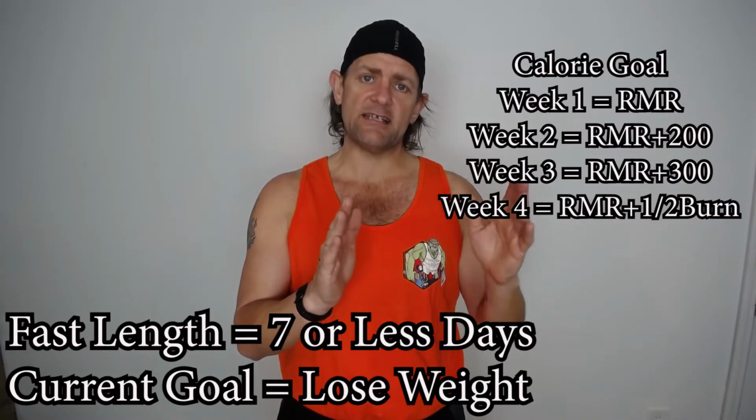If you have fasted for 7 or less days, let's start with that, 7 or less days, and your goal is to lose weight, still want to lose weight, then the first thing you're going to calculate is your RMR, your new RMR at your current weight and your current level of activity, if you expect to keep that level of activity up. If your level of activity is going to decrease or increase, go ahead and calculate your RMR based off of the increased or decreased activity levels.